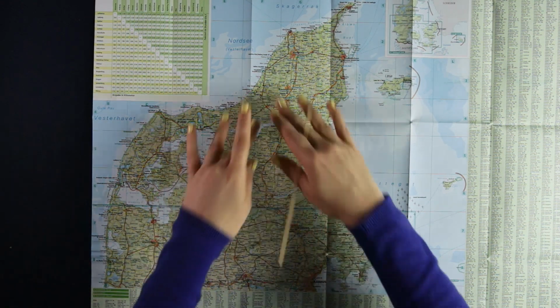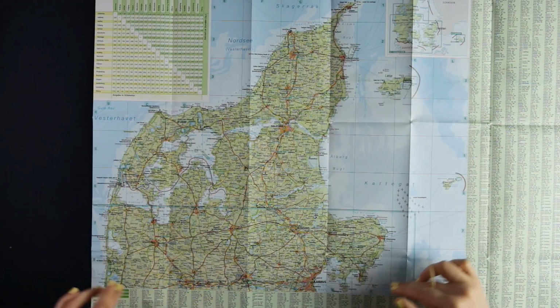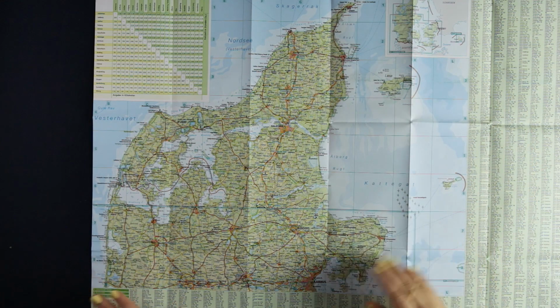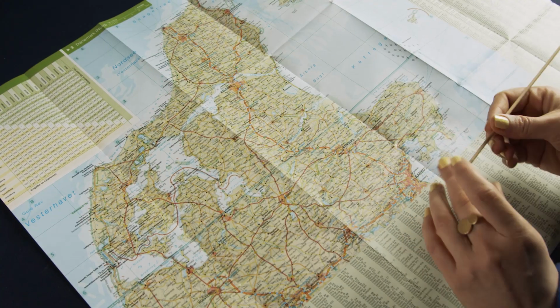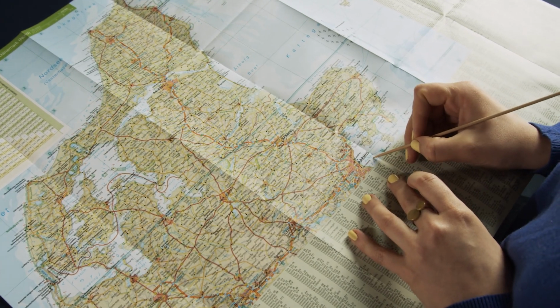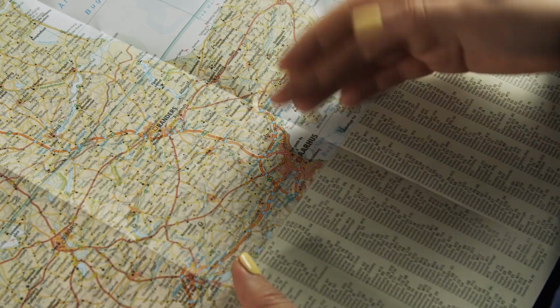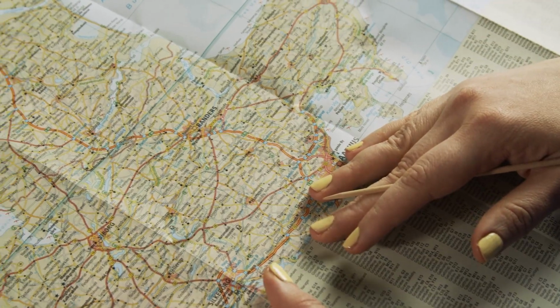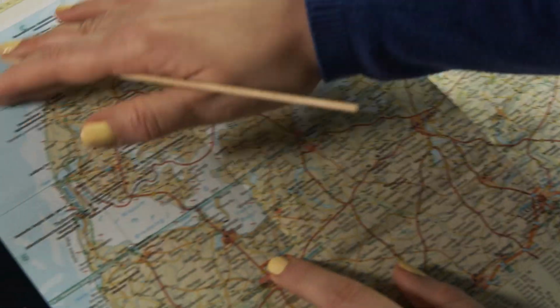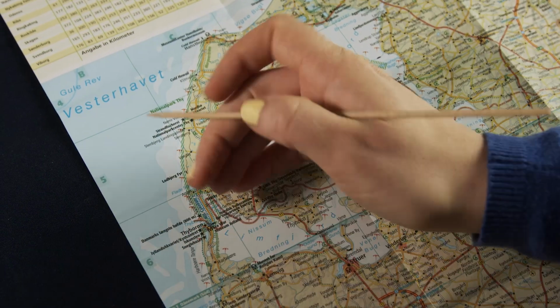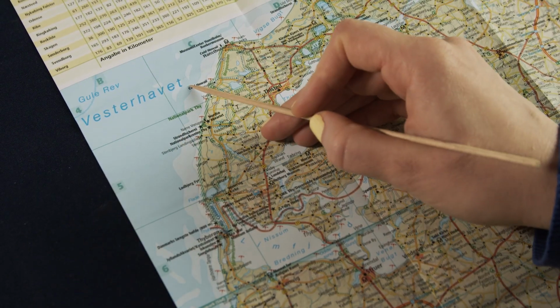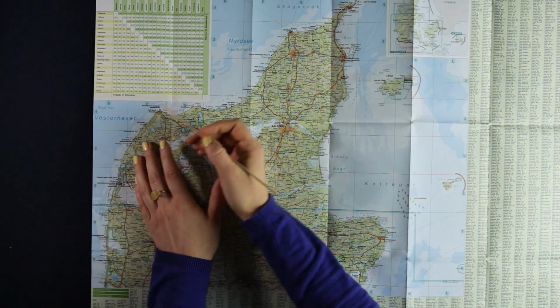Alright, so you can tell the other side of the map's a bit smaller. We have Aarhus here, I hope this is somewhat correct, which we also had on the other side of the map. Again, we have the North Sea, which is Vesterhavet, so the Western Sea.